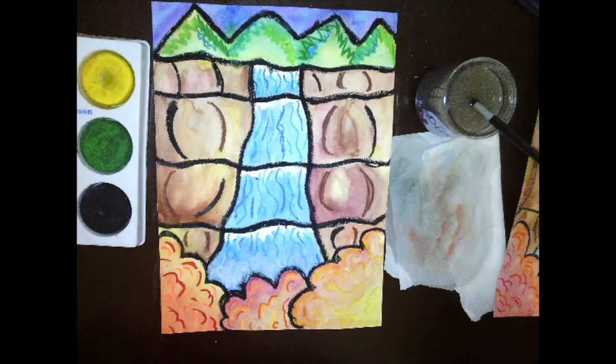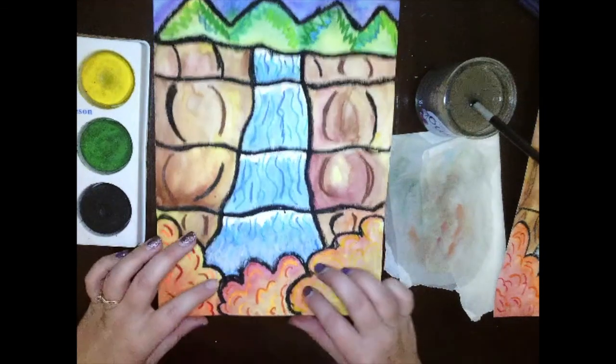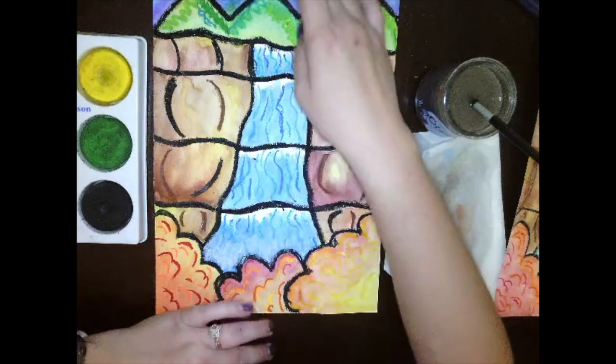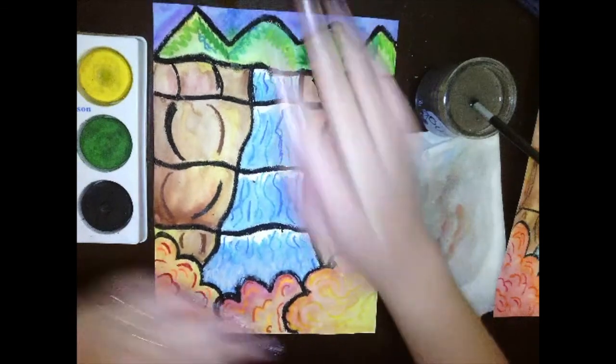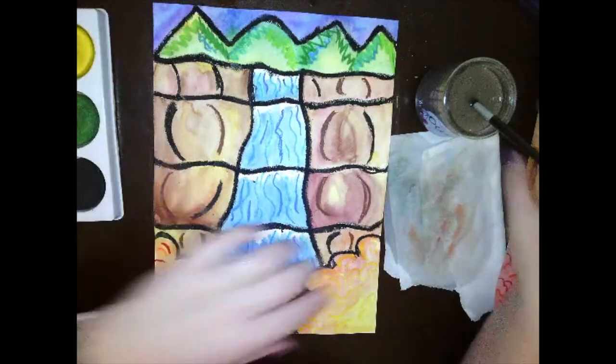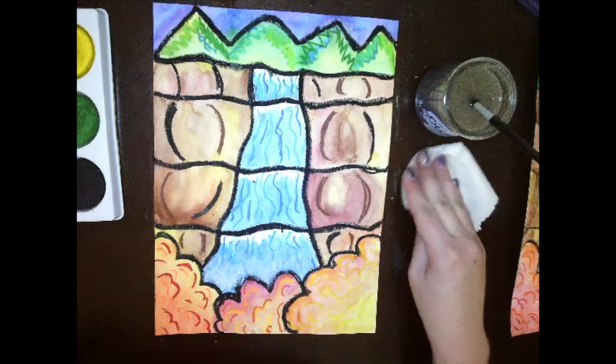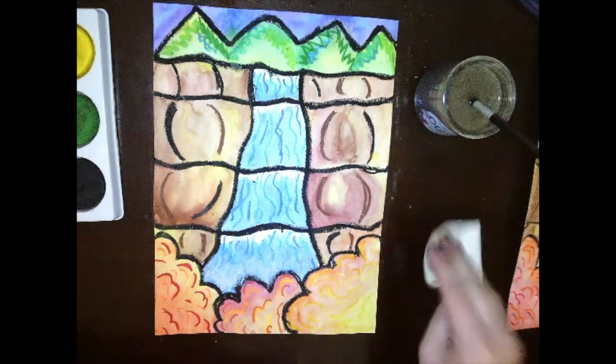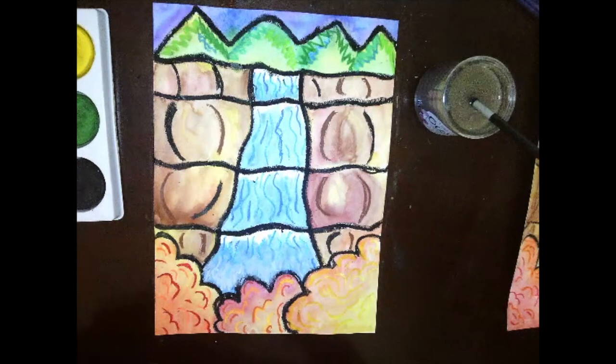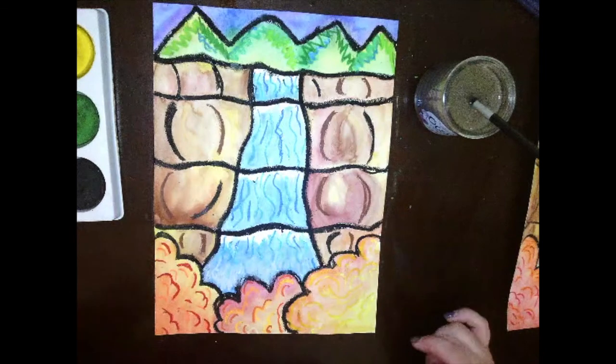Remember, you can use your white pastel to add it, white crayon, white watercolor, or maybe if you have thick tempera or acrylic white paint, you can splatter it on. There are lots of different ways you can complete this project.